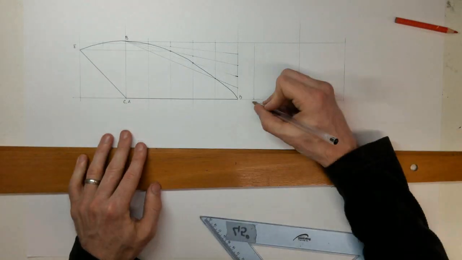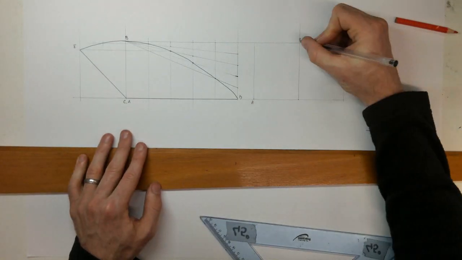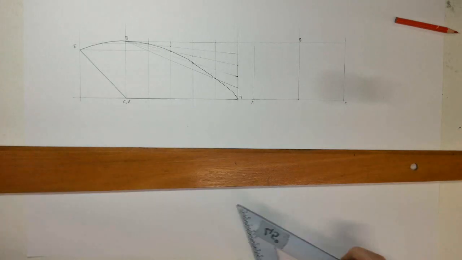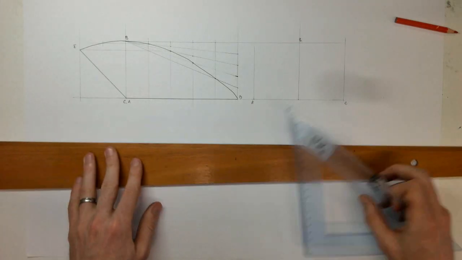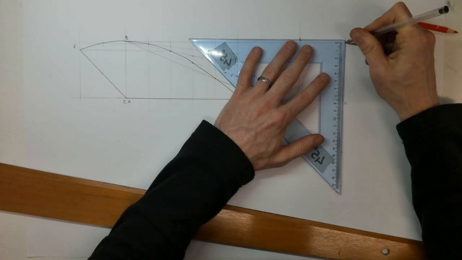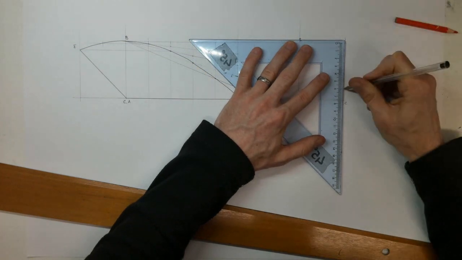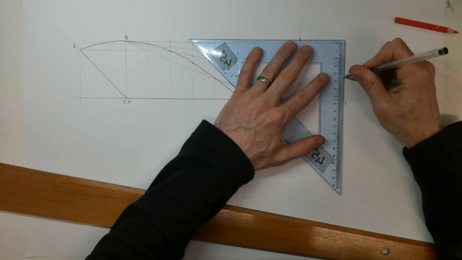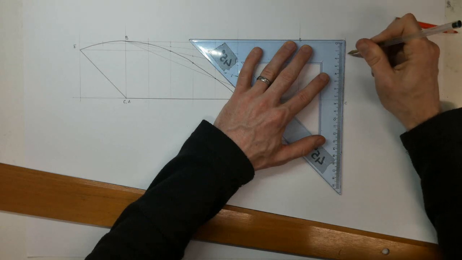I've got A, B, C. I know I can divide up this side into 5 equal parts, so let's do that: 45, 30, 15.